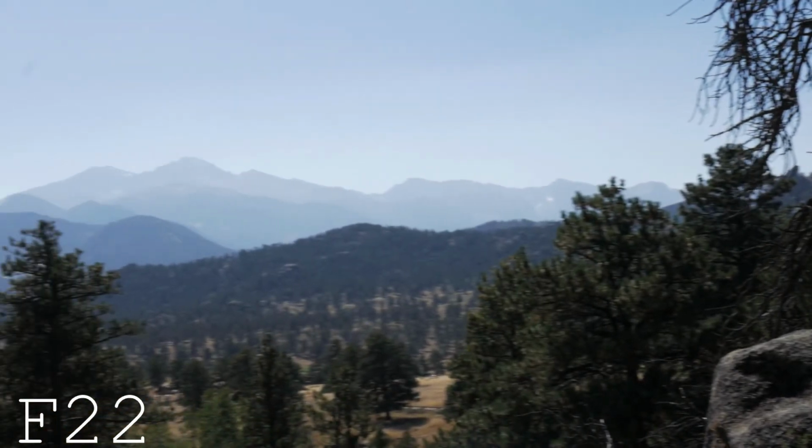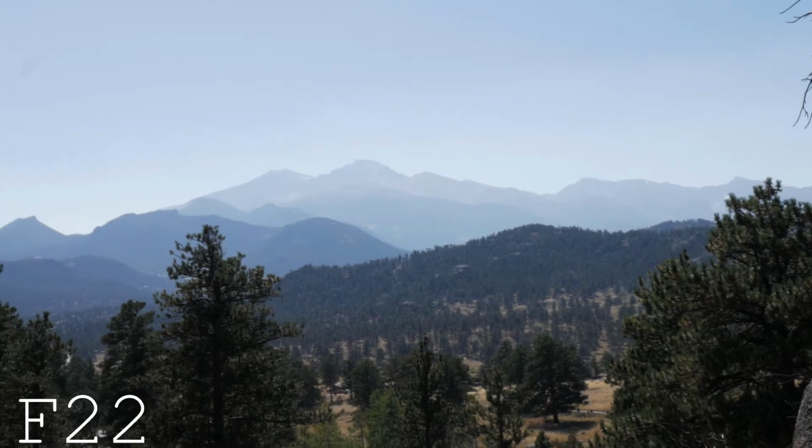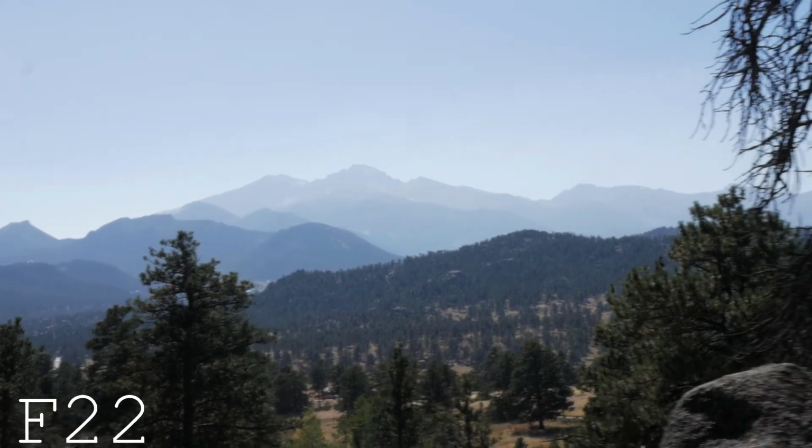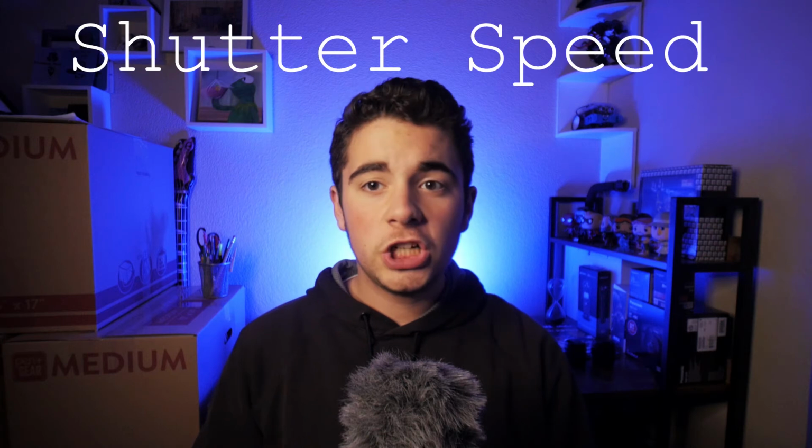The smaller the number, so like an f1.7 would give you a blurrier background, whereas something like an f22 would give you a deep depth of field, which means kind of everything's in focus. People normally associate the film look with shallow depth of field, so the blurrier your image is, the smaller that number is, the more cinematic your image looks, which is true up to an extent. That's Aperture. Now we're going to move on to shutter speed.